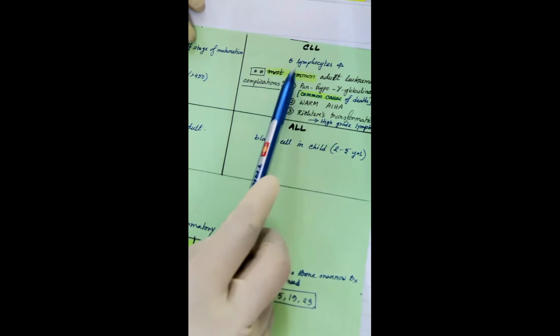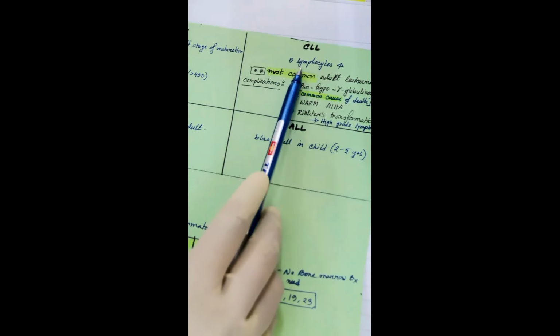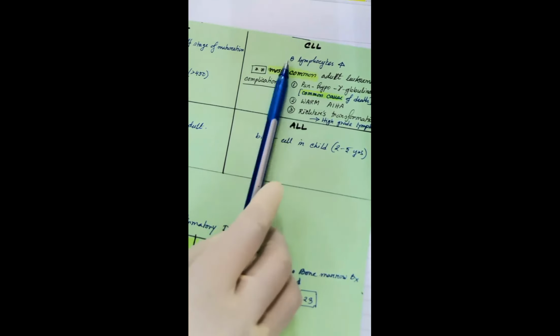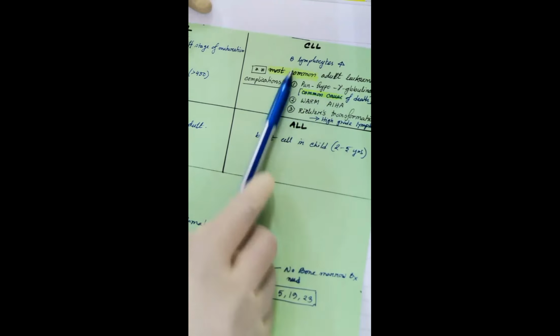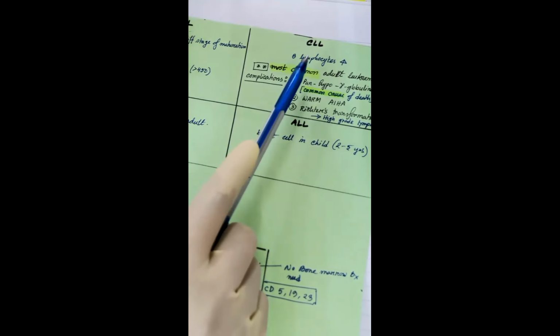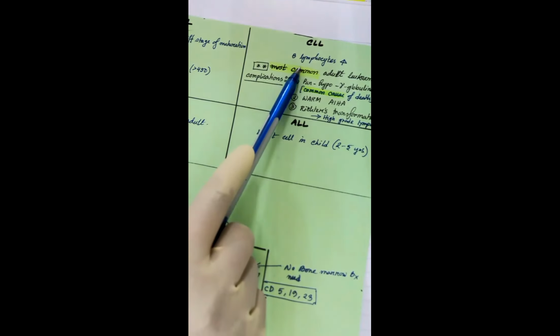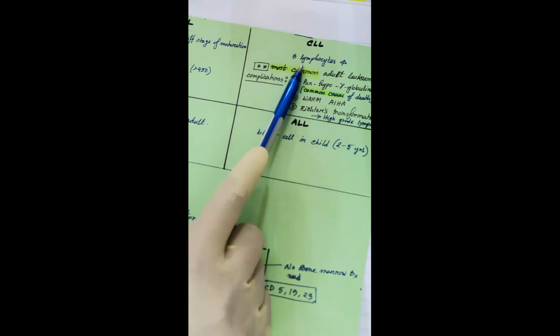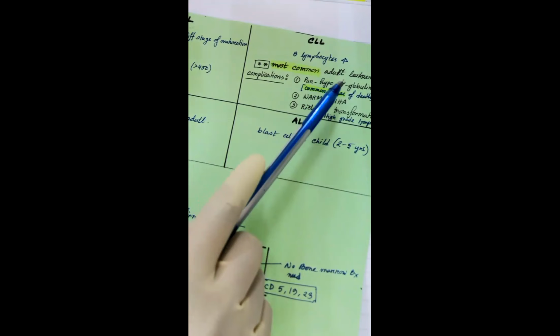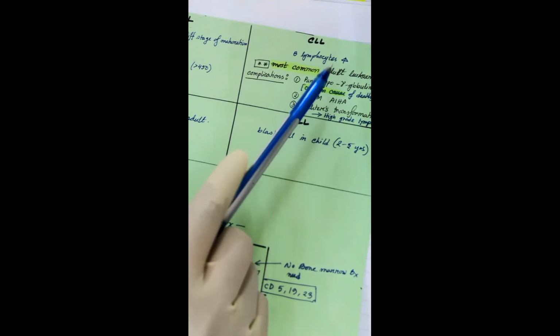So if you get in your question that B lymphocyte is getting higher, with of course WBC high, and usually in old age, this is CLL. If in the scenario you get B lymphocyte high, this is the most important diagnosis that this is CLL.